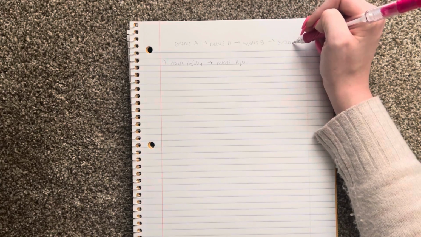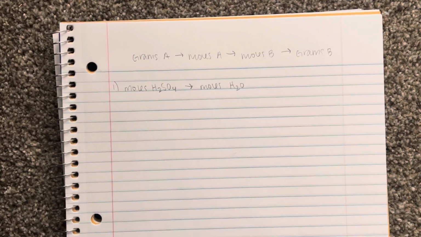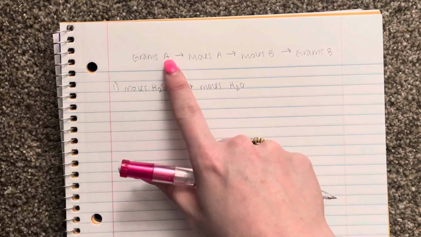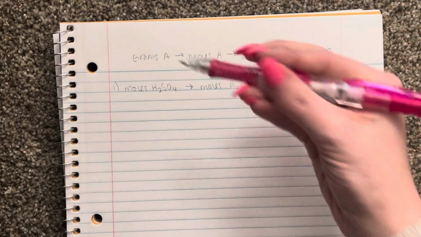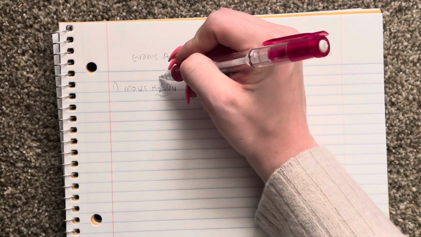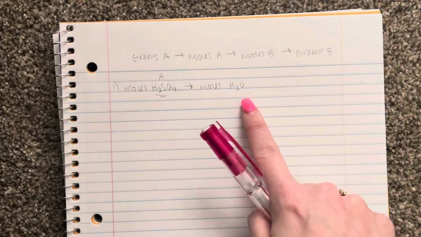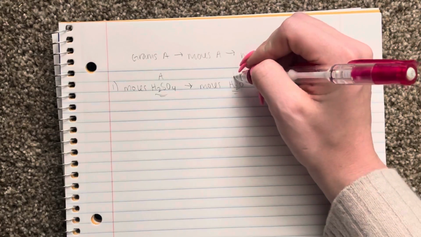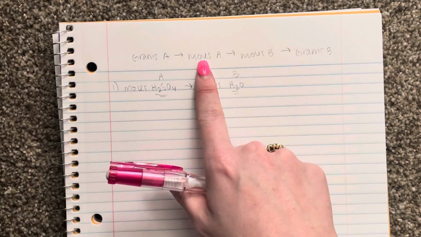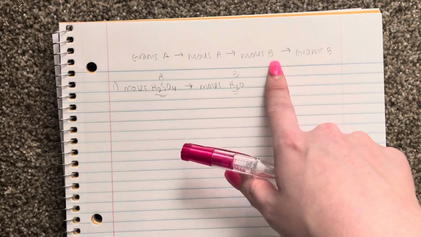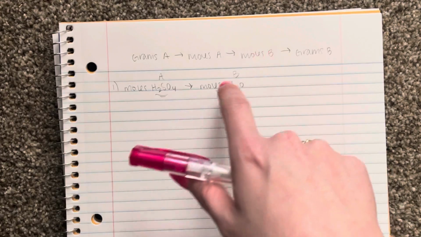And this is the order that your conversions will always go in. Here, let me zoom in a little bit. Okay, so A is whatever substance you start with. So in this case, H2SO4 is our A, and H2O is going to be our B. Okay, so we are starting with moles of A, and all we need to do is convert to moles of B. So this is just one step.